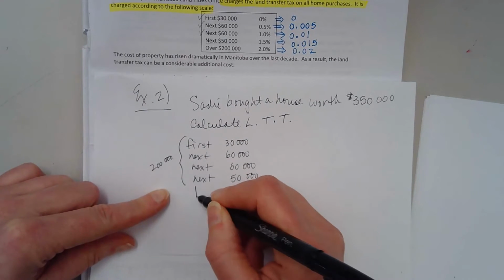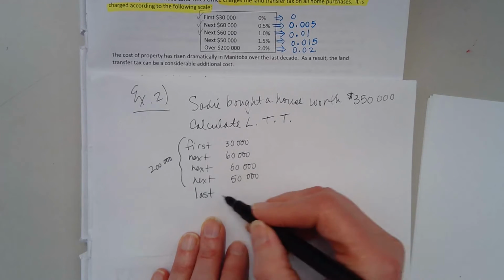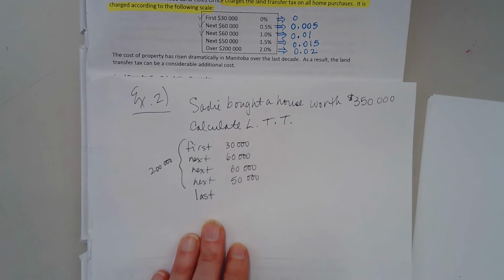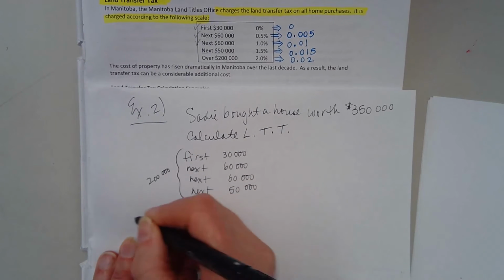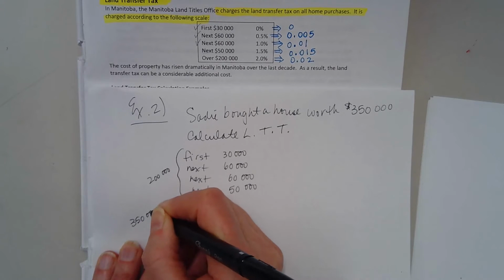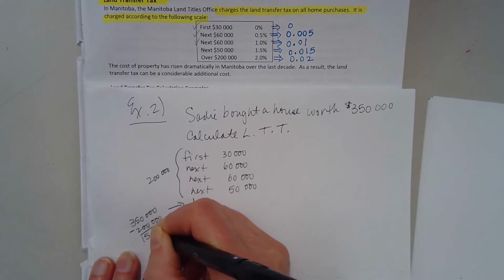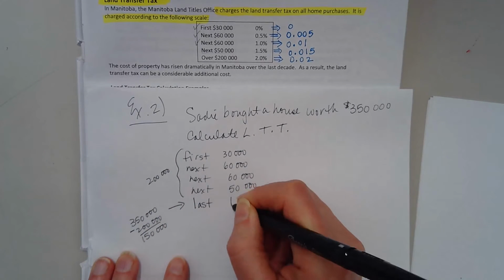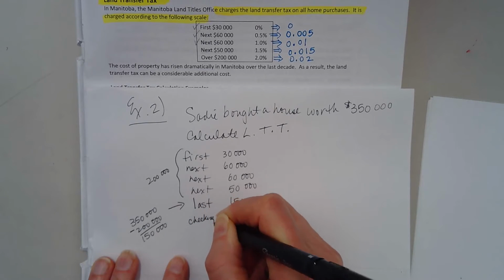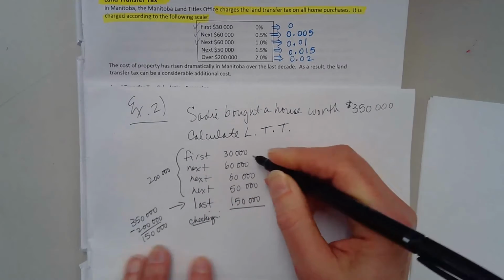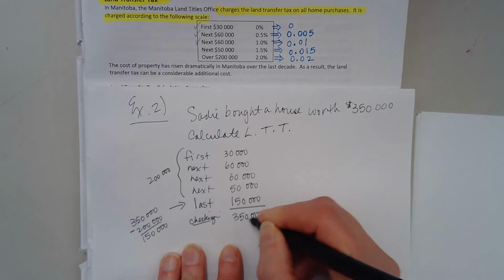Now, this is my last category because the chart only uses these, and this last category is anything over and above 200,000. How much extra do I have? 150, and that's 350, and take out the 200 that I already have accounted for, and that gives me 150,000, right? And let's do a check. If I add all these numbers up, I'm going to get 350,000, the cost of my house.